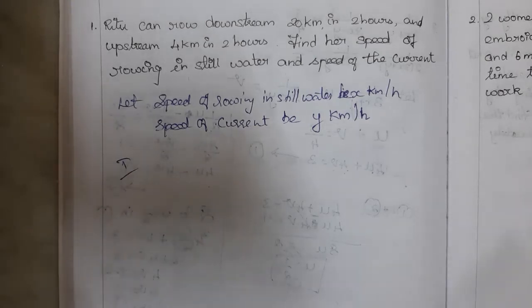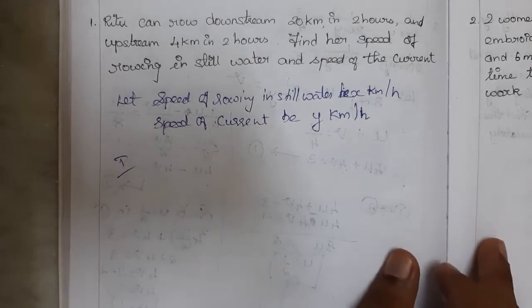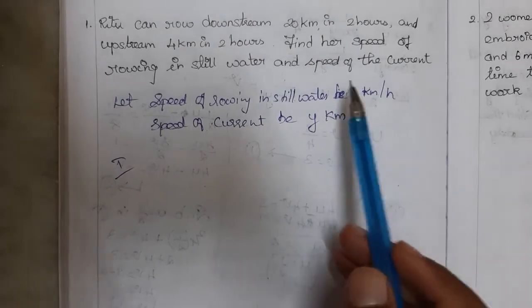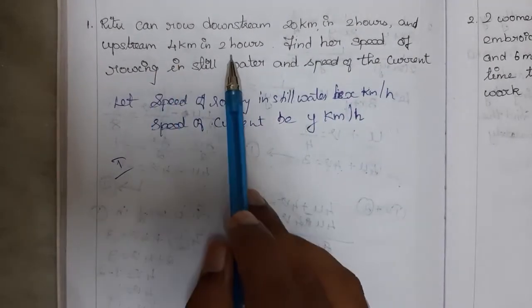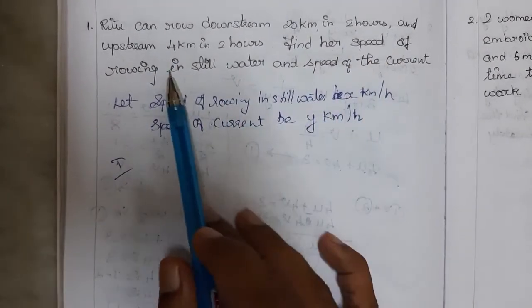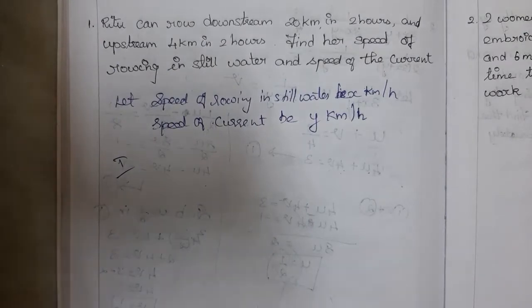Hi students, here is a word problem related to reducible to linear equations. Ritu can row downstream 20 km in 2 hours and upstream 4 kilometers in 2 hours. Find her speed of rowing in still water and speed of current.